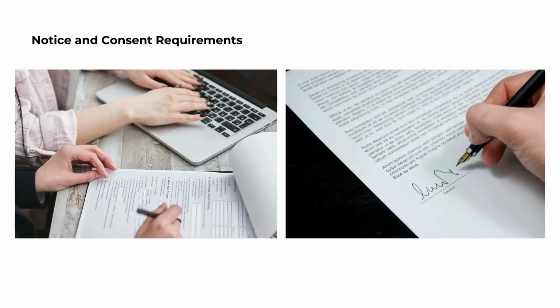Before starting work covered by the Act, you must serve written notice to all adjoining owners. Adjoining owners then have the right to issue a counter notice if they disagree with the proposed work. If they neither consent nor dissent, the work can proceed after the notice period, but still within the Act's framework.